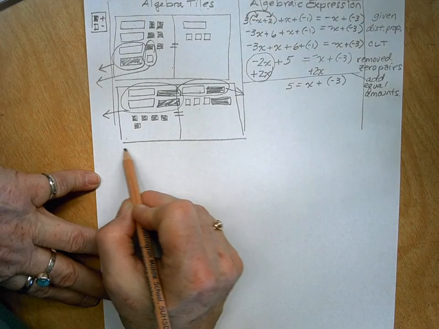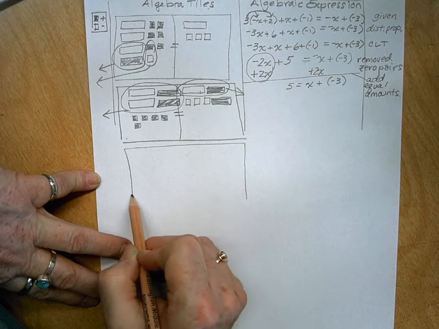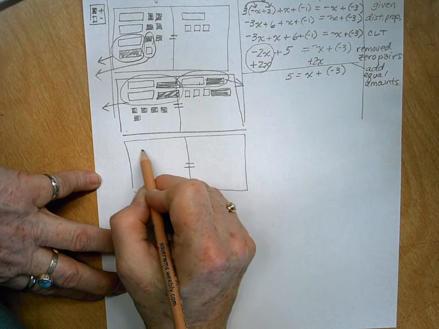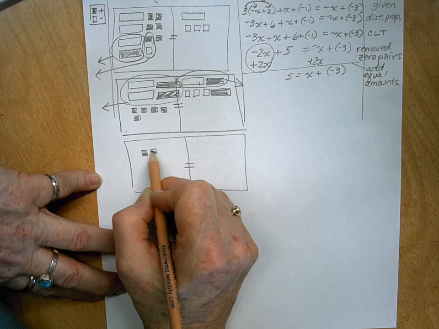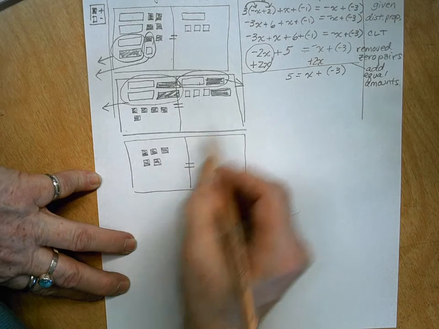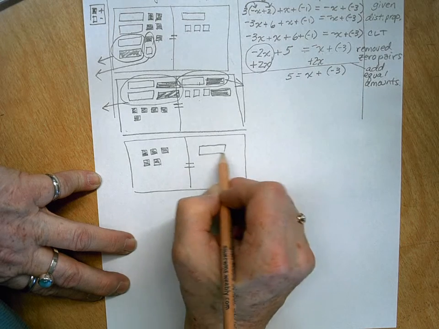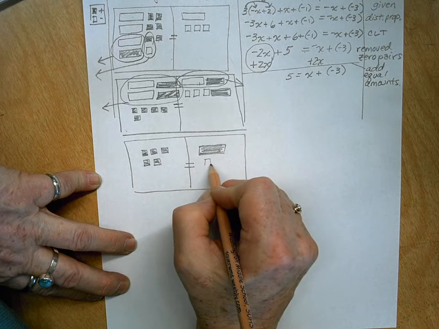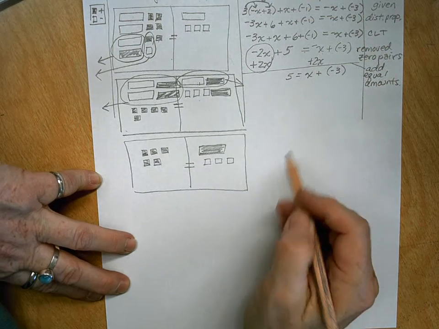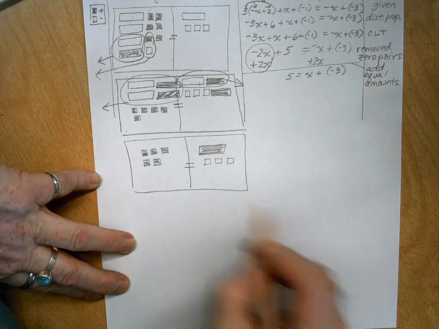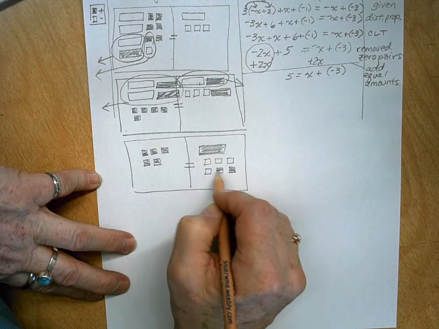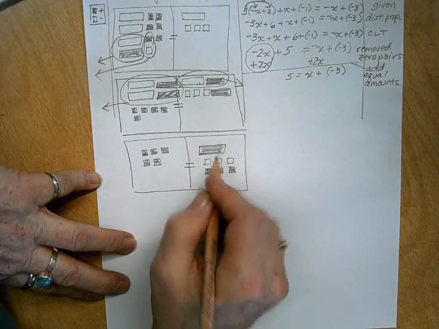I need one more mat. Okay, so I have 5 here. And I have x, positive x, plus a negative 3. I want that x to be by itself since I'm solving for x. So what I'm going to do is add equal amounts to both sides. I'm going to add positive 3. That will make a 3 and a negative 3. That'll make a 0 pair. I'll have my x by itself.